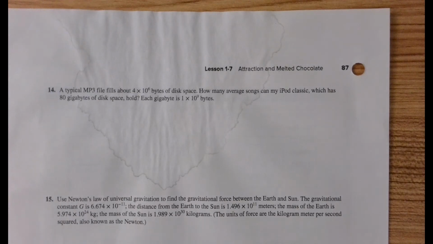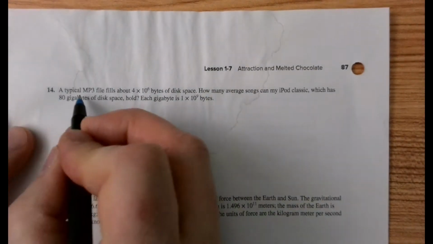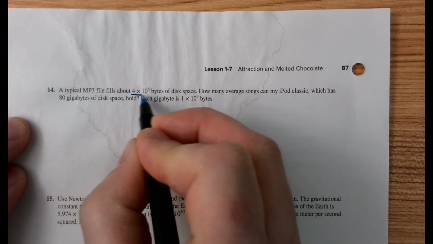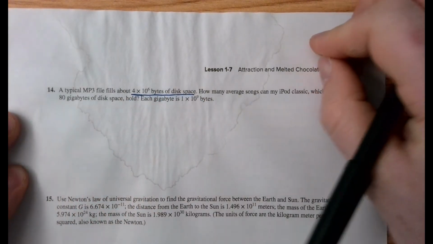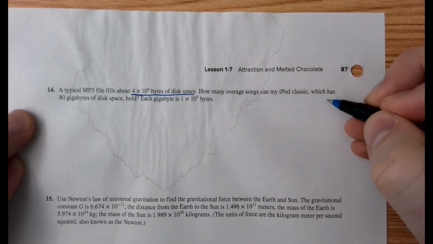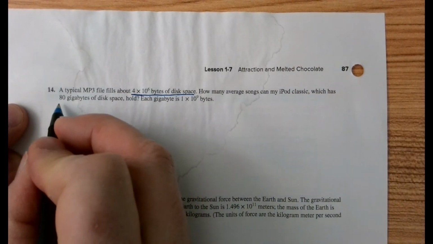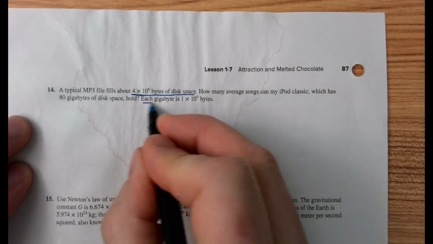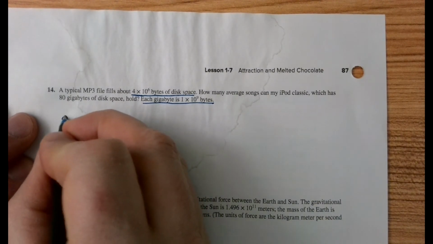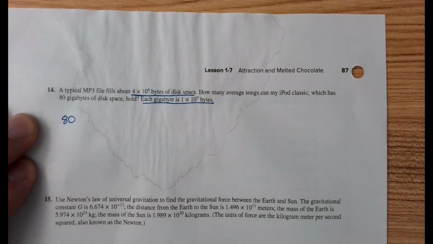Okay, so now some applications of the scientific notation, which is where I'll show you how to do this in Desmos. So a typical MP3 file fills about 4.4 times 10 to the 6 bytes of disk space. Question is, how many average songs can my iPod Classic, which has 80 gigabytes of disk space, hold? Note each gigabyte is 1 times 10 to the 9 bytes.